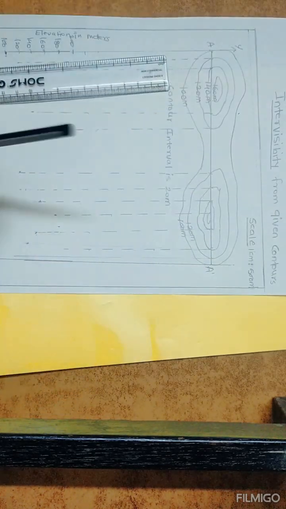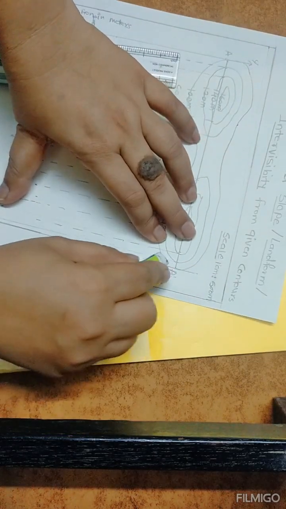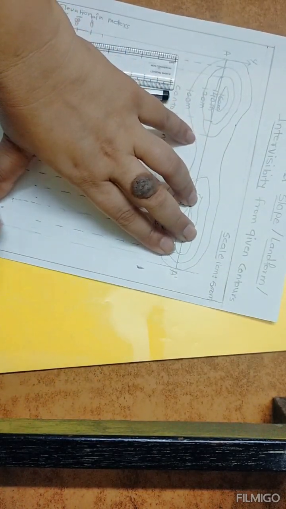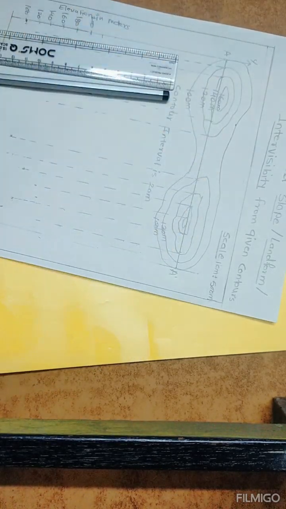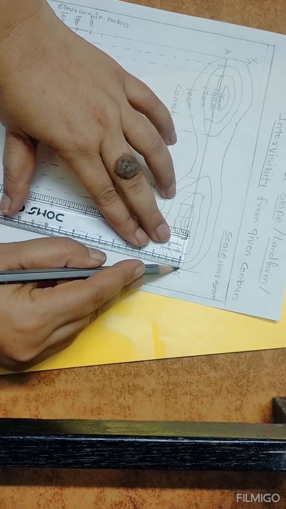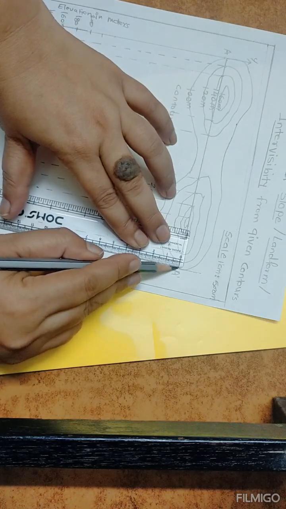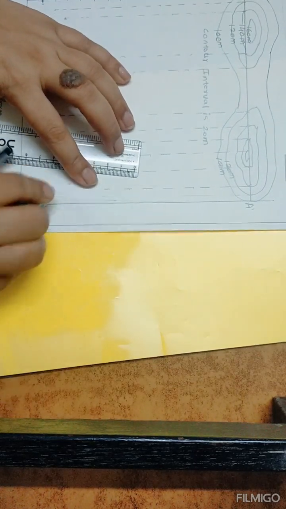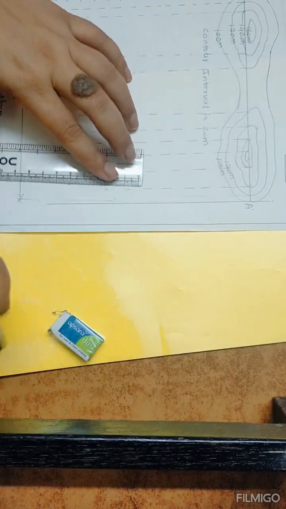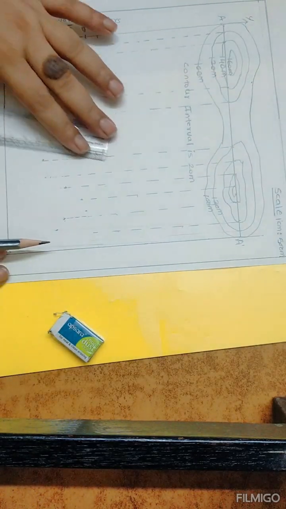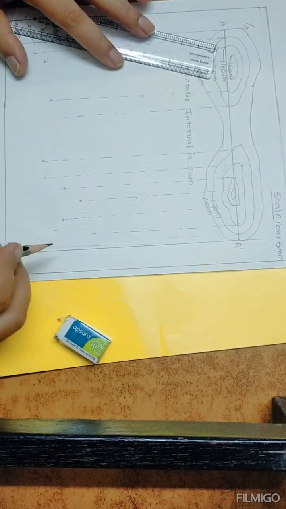Okay, from there is the slant line which is drawn by me, so I'll just erase this. And now this is the last line. So now this is 120.